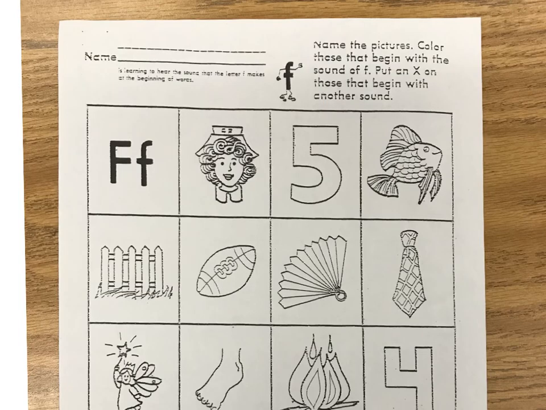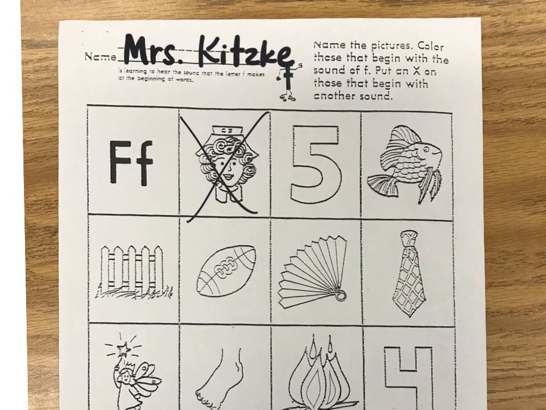Okay, now we're going to work on the F page, the F handwriting page. Go ahead and put your name at the top. And F says F, with those teeth, top teeth touching your bottom lips. All right, let's find the pictures that begin with the sound of F. F. This first one is a picture of a nurse. Nurse doesn't start with F, so we're going to go ahead and X that one out. The next is the picture of the number 5. That does start with an F sound.